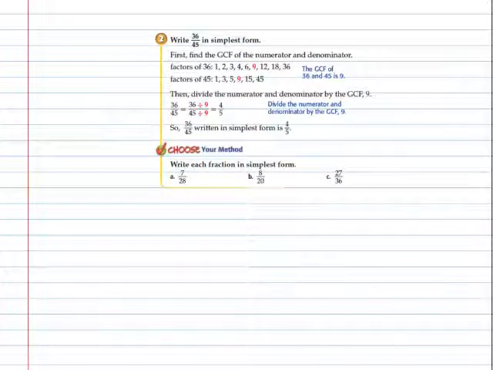36/45 in simplest form. They've decided here to find the greatest common factor. Listed all the factors of 36, which is quite a few: 1, 2, 3, 4, 6, 9, 12, 18, and 36. 45: 1, 3, 5, 9, 15, and 45. Greatest common factor then is 9. So divide 36 by 9 and 45 by 9. The resulting fraction in simplest form then is 4/5.